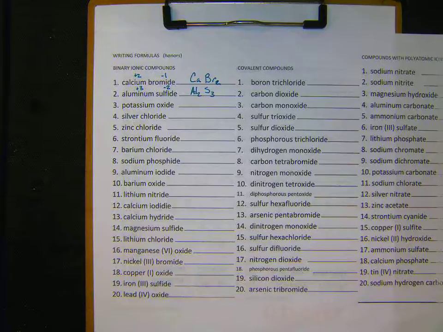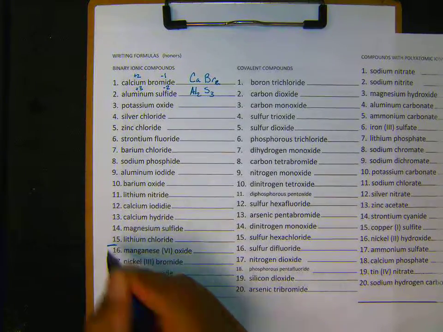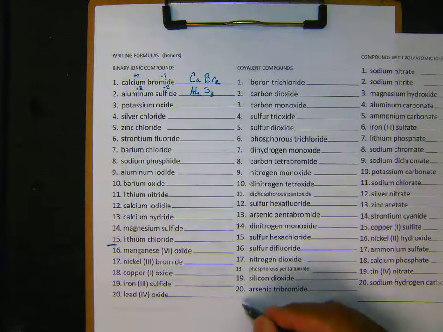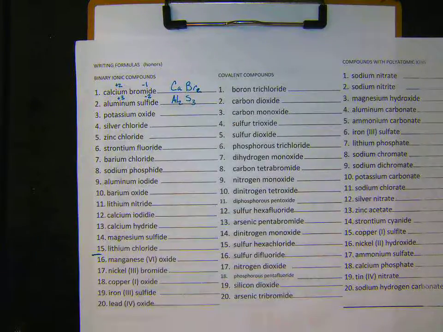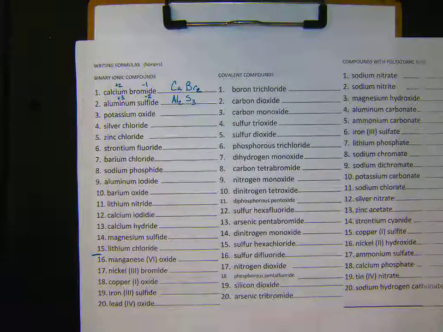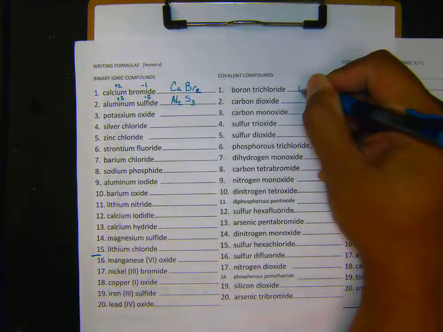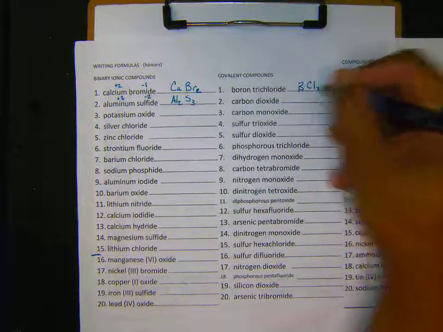Yep. All right, so for homework tonight, you're going to go all the way up to 15, and then you're going to do the entire column of the covalent compounds. The covalent compounds, boron trichloride. Formula? B. Chlorine is Cl3. See how fast that is? Boron trichloride, you would just follow those prefixes.